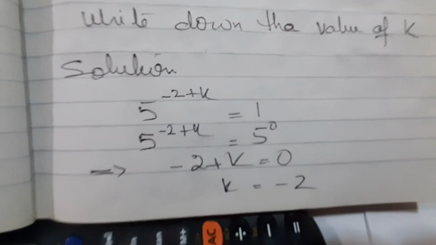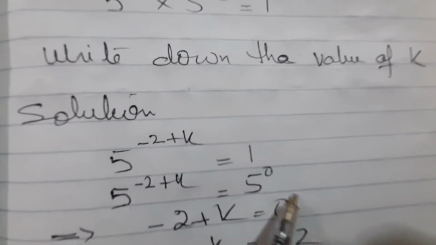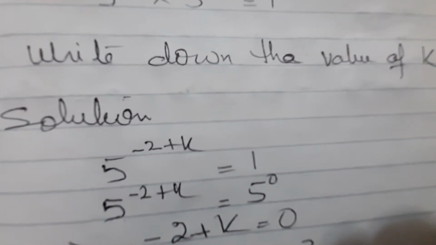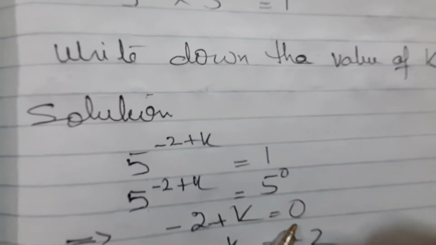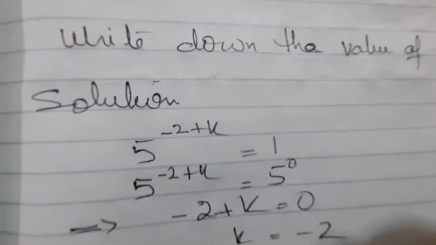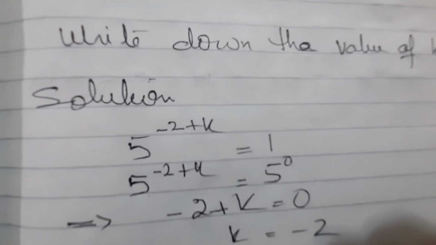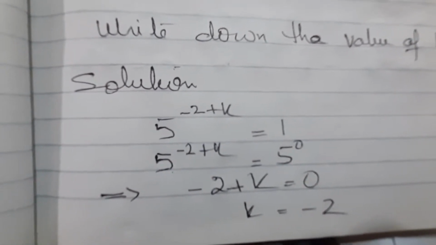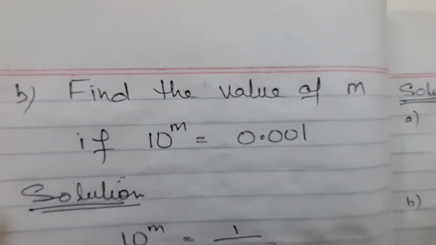And why did you write 5 power 0? So that you can have same base on each side. And this is the rule of indices. If you have same base and there is equals to sign, then powers can be equated. So this implies that minus 2 plus k equals to 0, because when the bases are same, I can equate the power. So this will help me to know the value of k, that it is minus 2.